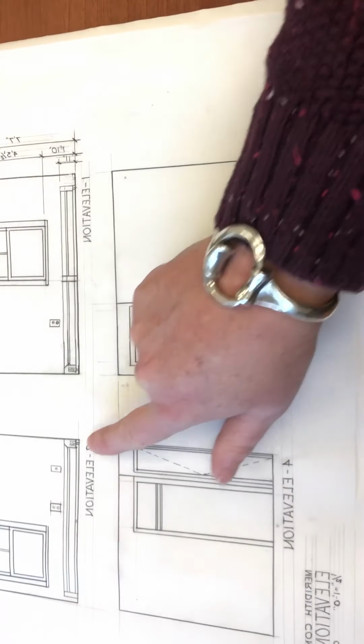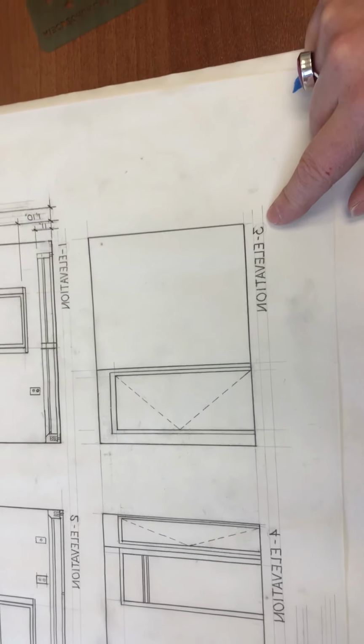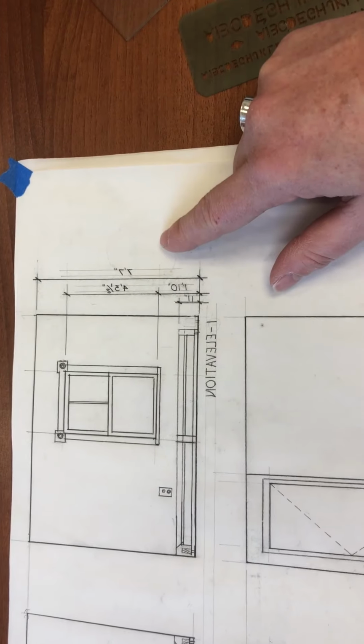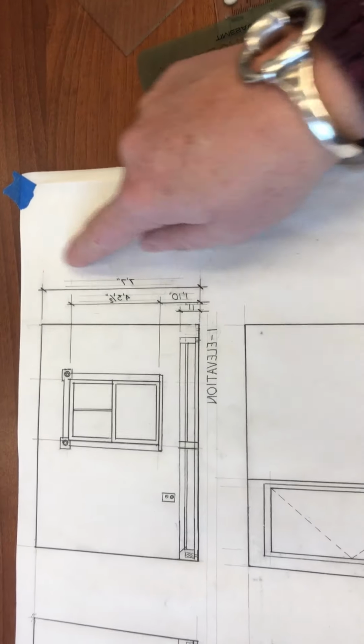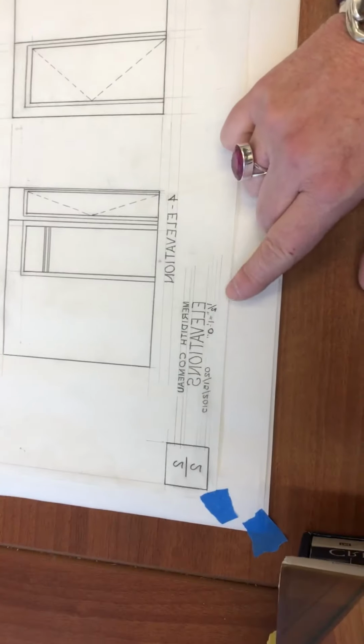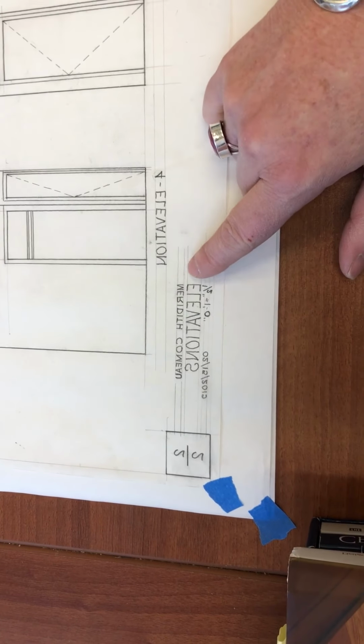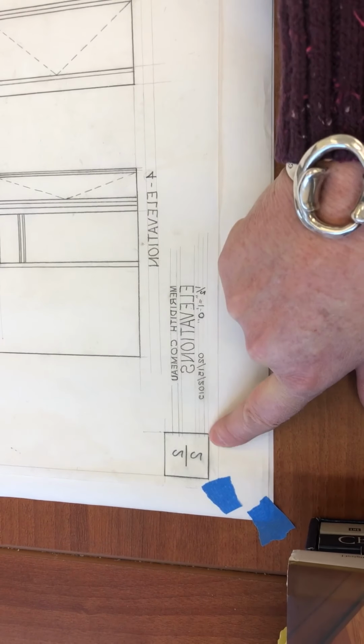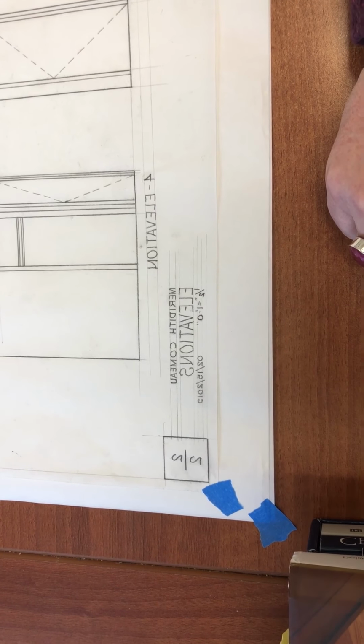These are all titles, so notice that they're all at 1/4 of an inch in height. And then these are the kinds of dimensions that you would put on the elevation to indicate heights. Again, at the bottom corner of the page, we have the title, the scale, the date, drawn by, and sheet number and number of sheets.